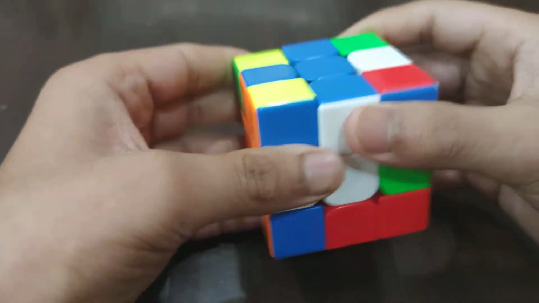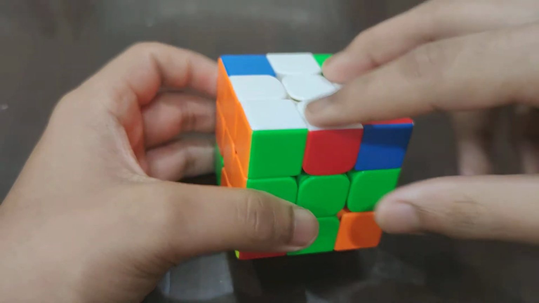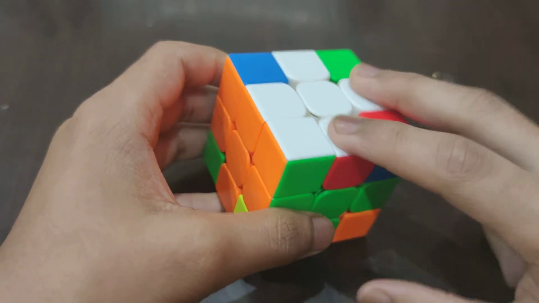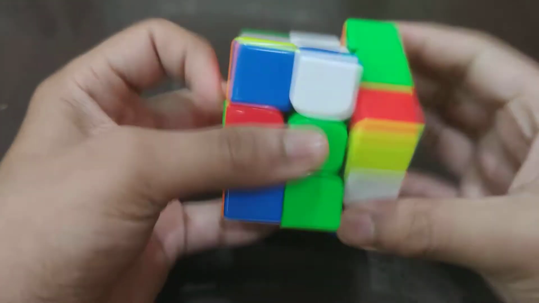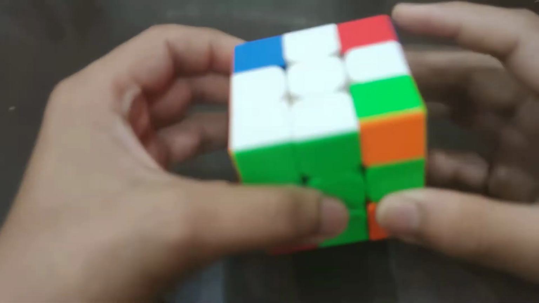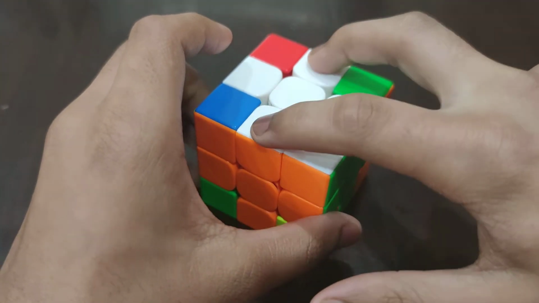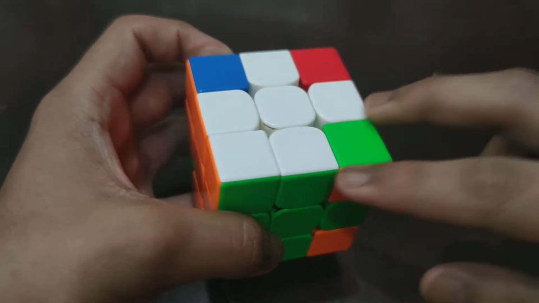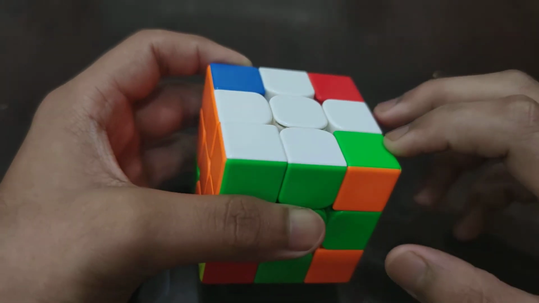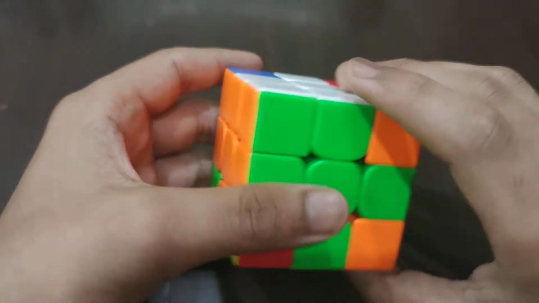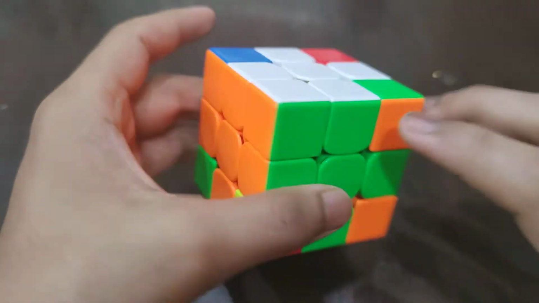Well, that's not the only way. You can do one more thing to make it even easier on yourself. You can convert this into the easiest case. You can just do a JPerm, and that will solve. JPerm has the same effect as TPerm. In TPerm, these two pieces swap and these two. In a JPerm, these two pieces swap and these two. So it doesn't change much for the corners and you will still continue it.